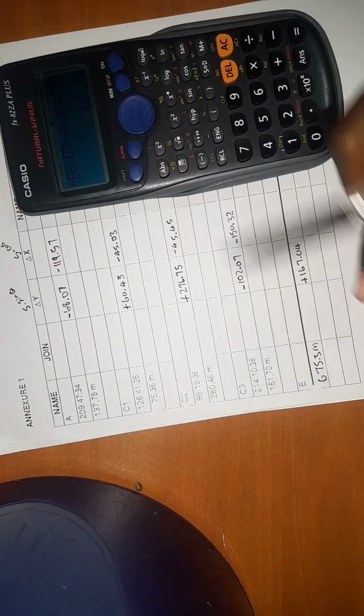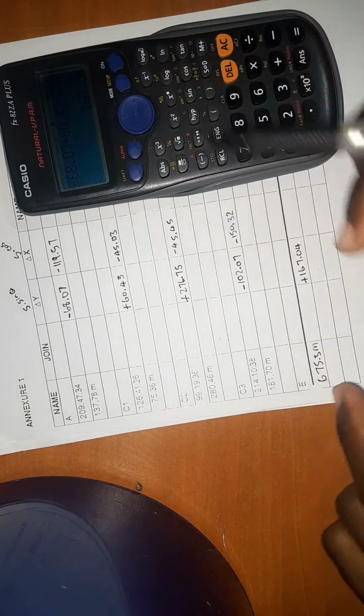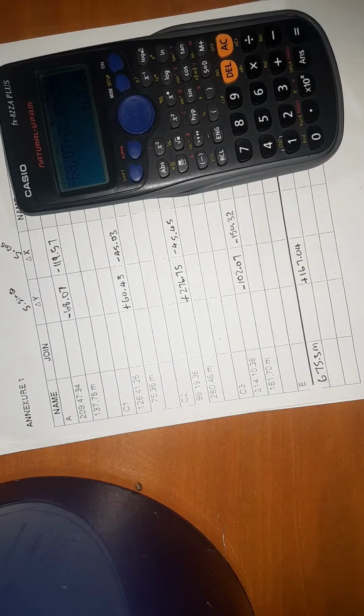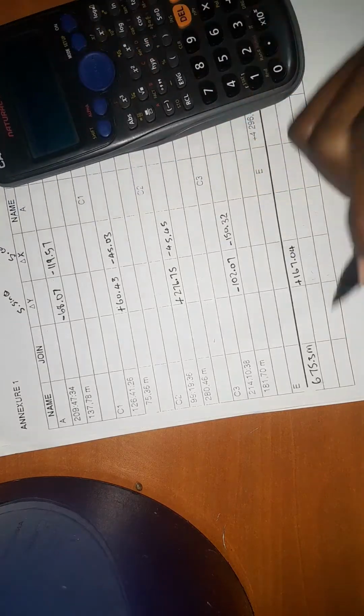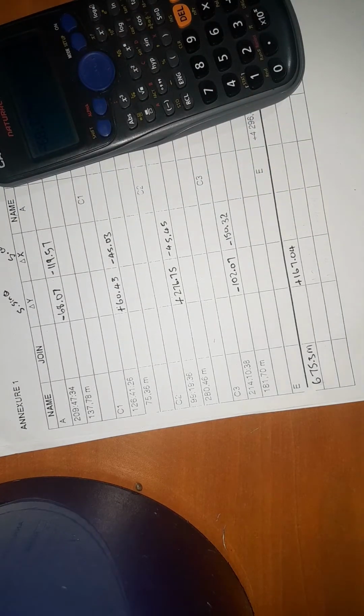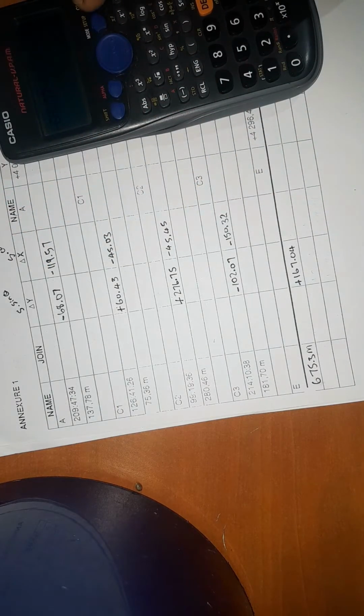167.04. These totals are going to help us in the Bowditch rule, especially the distance and the closing error. So let me get the sum of this one.